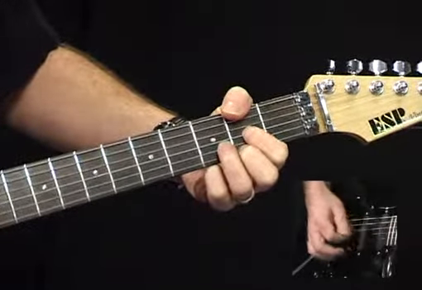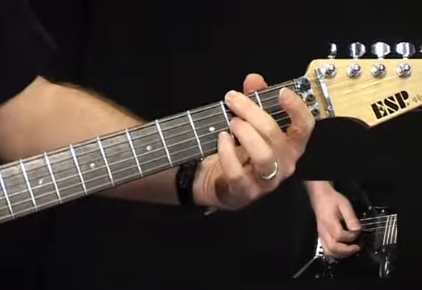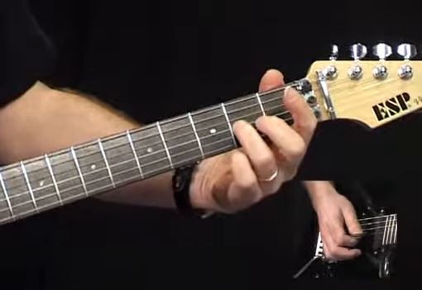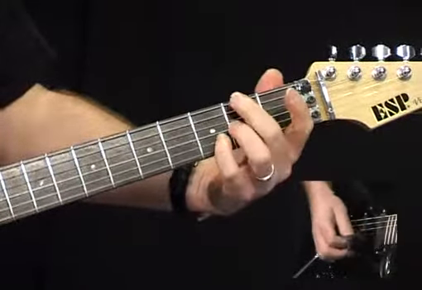You could also play with your 2nd, 3rd, and 4th finger. That's another way that feels comfortable for me. 2nd finger on the 2nd fret for the F sharp, open D, 3rd finger on the 2nd fret of the G string, 4th finger on the 3rd fret of the B string. So here's a little jam using that chord. Let's check that out.